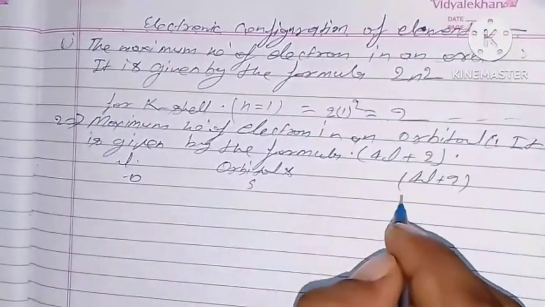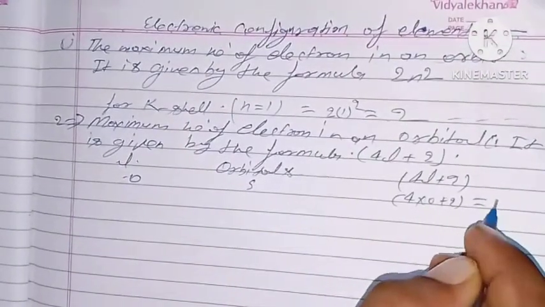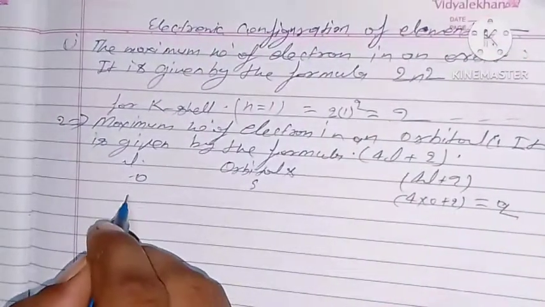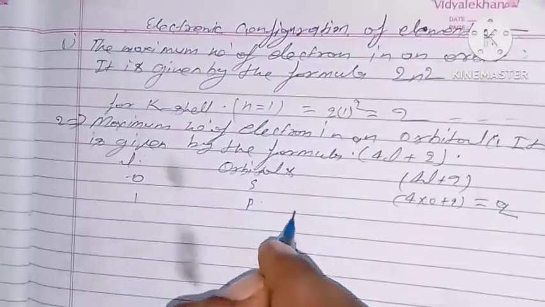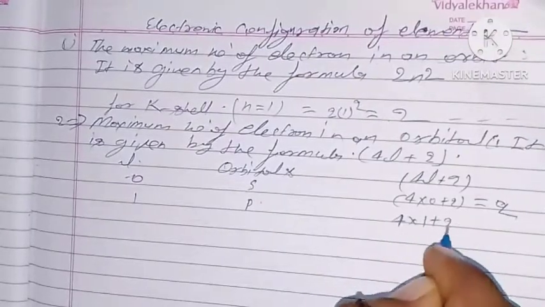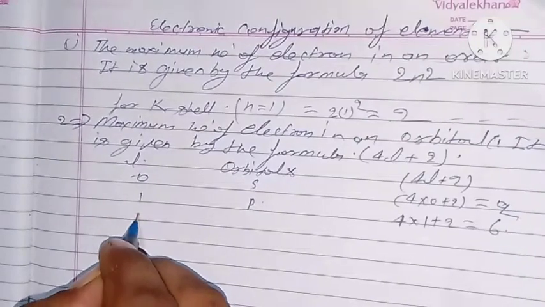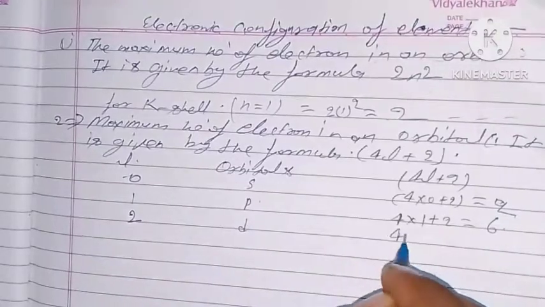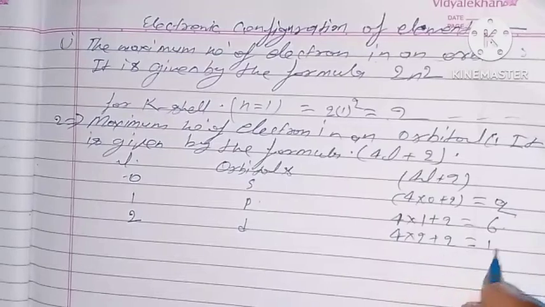for the s orbital, 4 multiplied by 0 plus 2 equals 2 electrons. For azimuthal quantum number 1, for p orbitals, the total number of electrons is 4 multiplied by 1 plus 2, equal to 6. For azimuthal quantum number 2, for d orbital, 4 multiplied by 2 plus 2 equals 10.